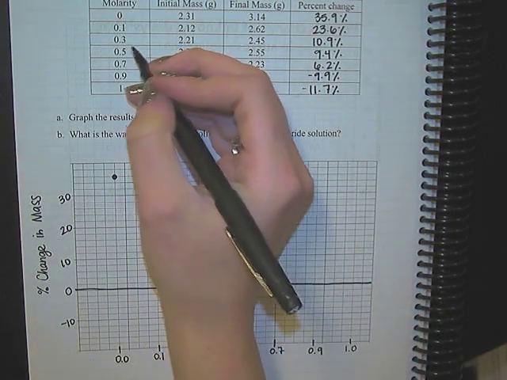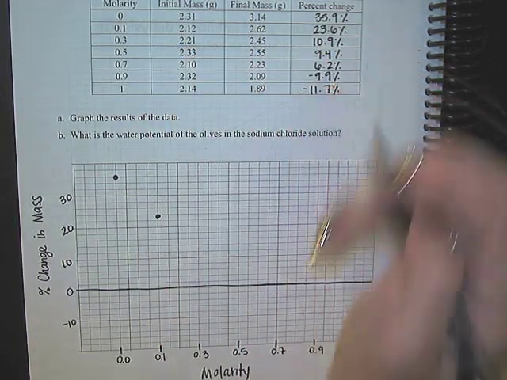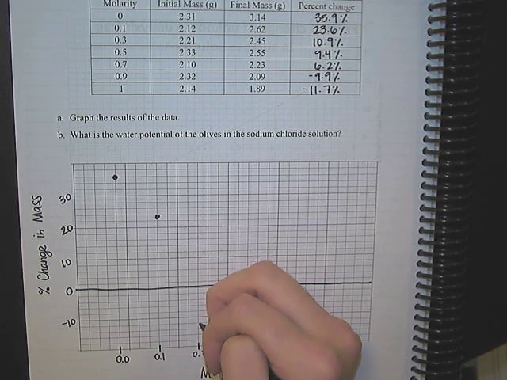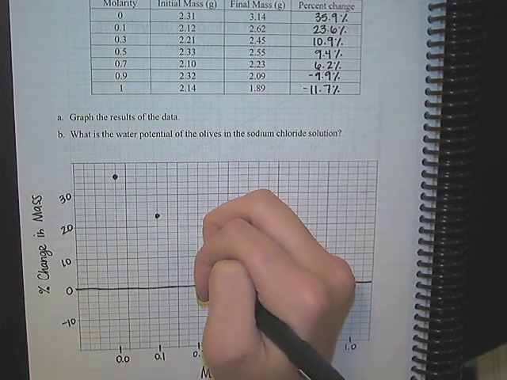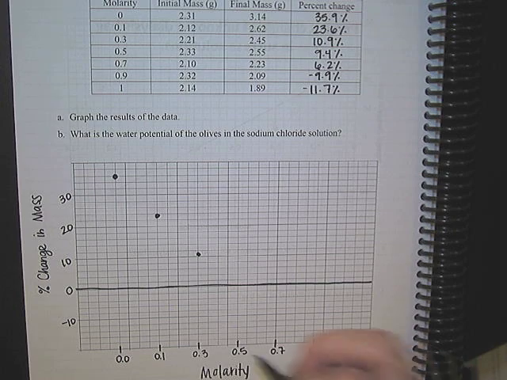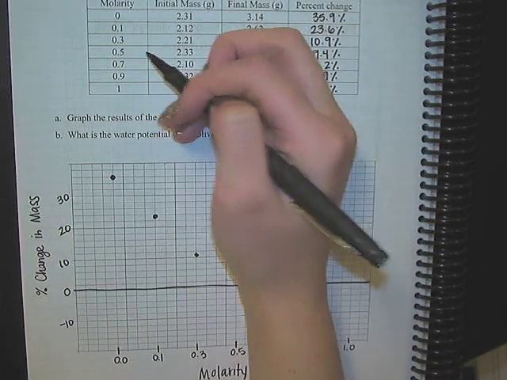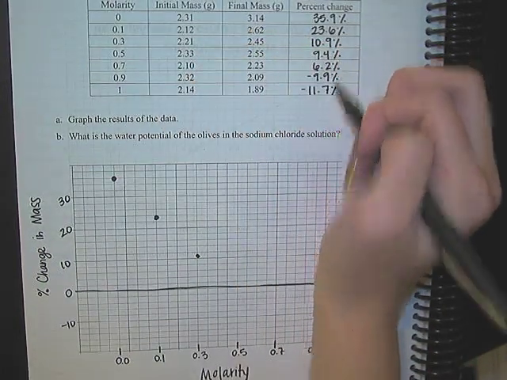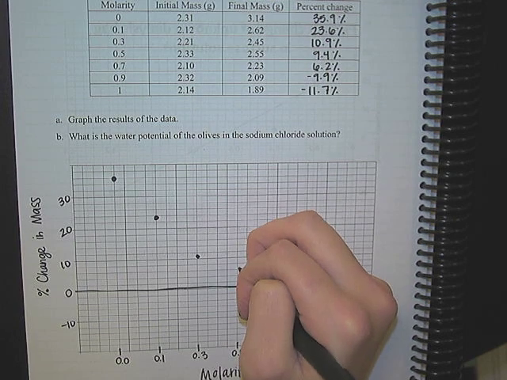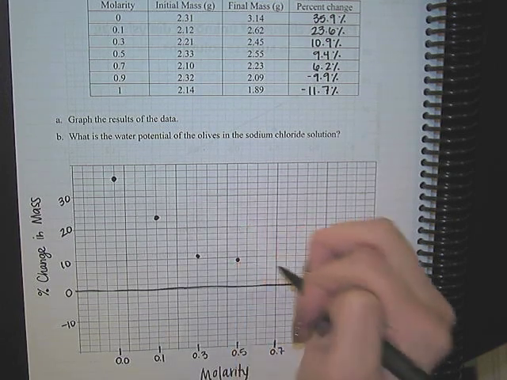At 0.3 molarity, I have 10.9 positive, so I'll graph that about here.